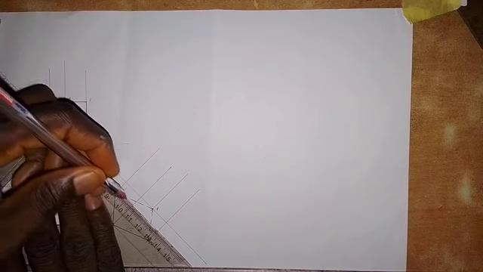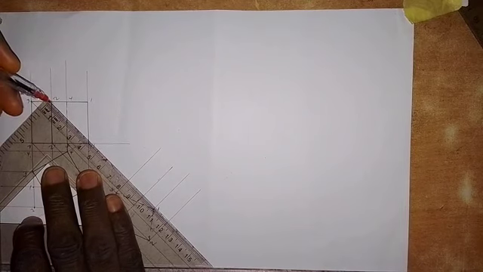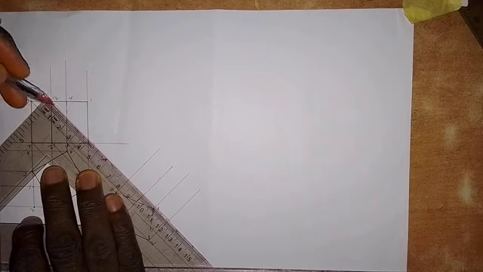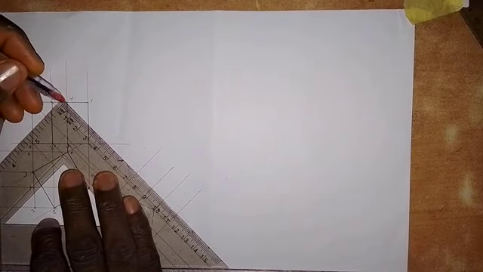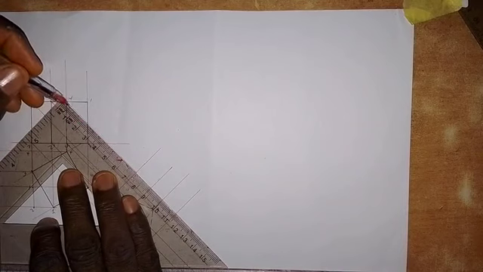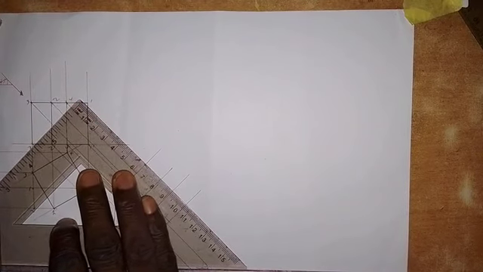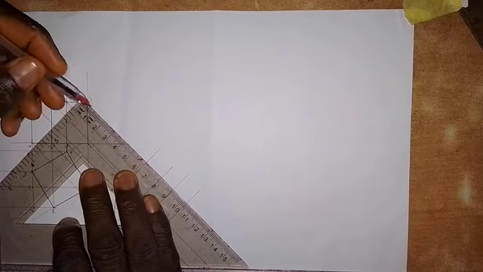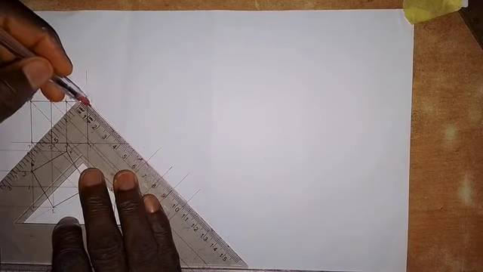Then from point 2, we draw a line from here, and it goes like this. From point 4, we draw a line from here so that it touches this line. That is line 4, so let's stop it there. Then from point 1 here, we draw a line in this direction to meet line 1.